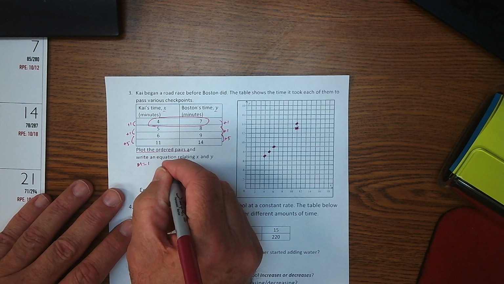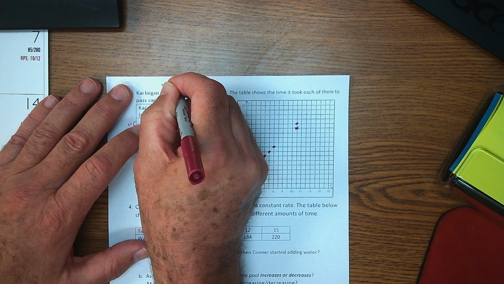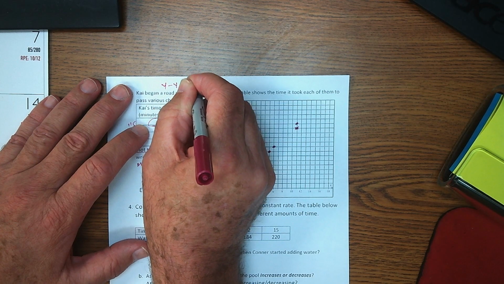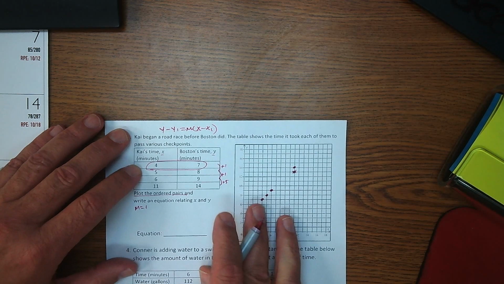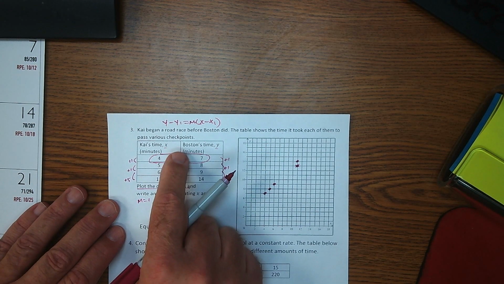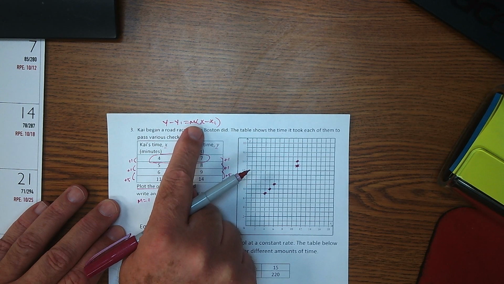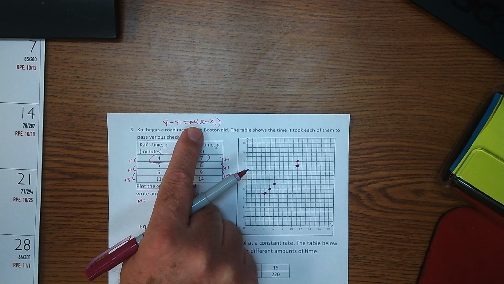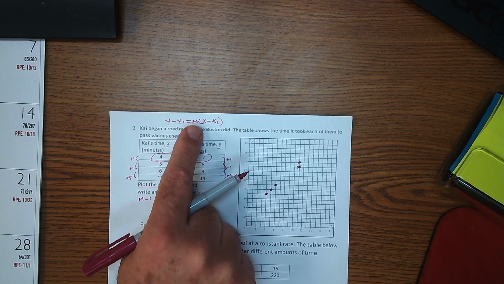Remember, we're going to put it in the point-slope equation. This one right here, y minus y1 equals m times x minus x1. We're going to put it in that equation. Can't see it? It's up there. And we put the point in the equation. What happens to my point? I've got to change the sign. Remember? So I'm putting it into the equation, I have to change my sign.